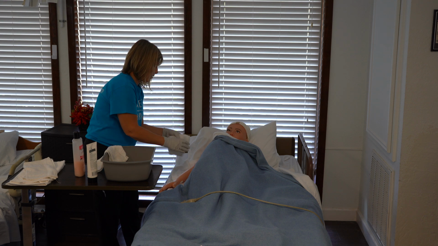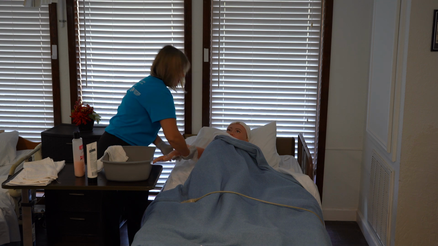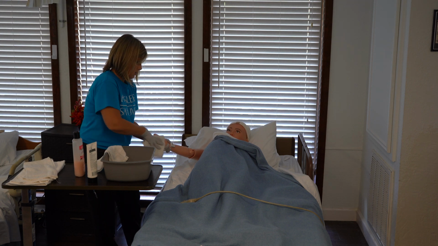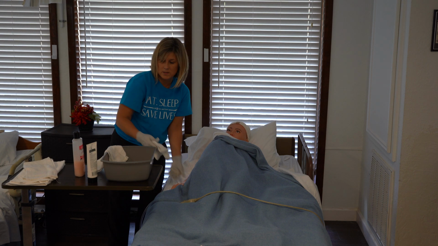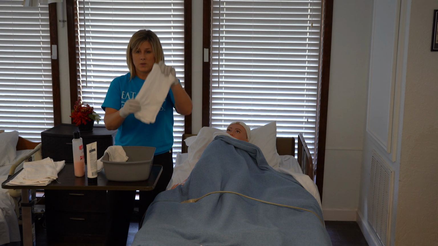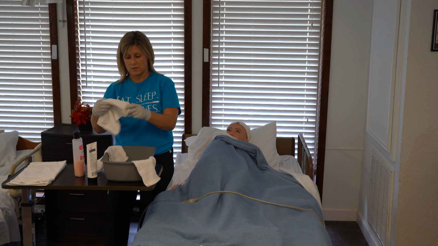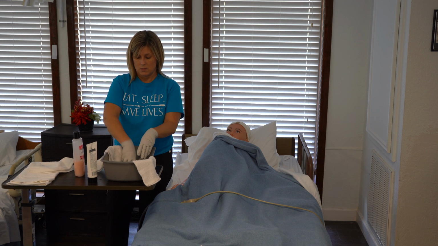Turn your washcloth over, do the underside. We're going to come back and do the armpit last though. And hand. Okay, so that one was soap. So we're going to keep our soapy washcloths separate from our rinse washcloths. So this one will be rinse.